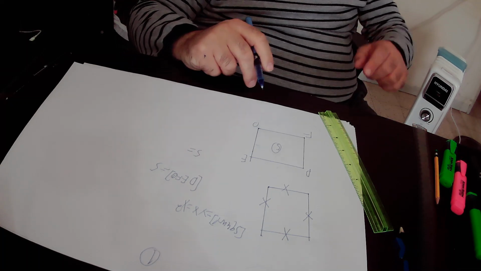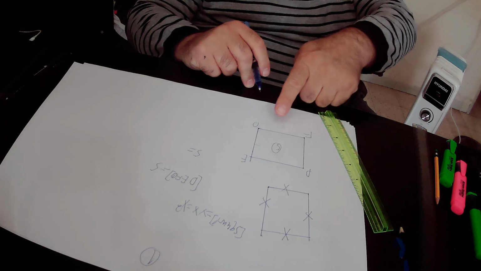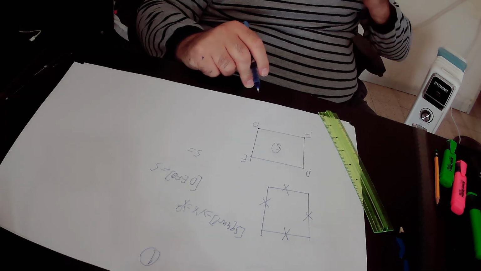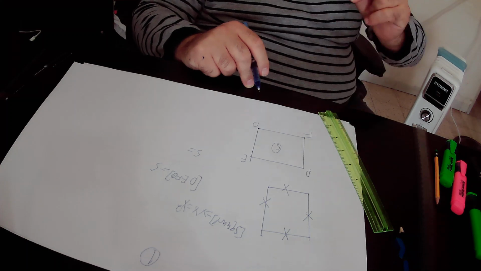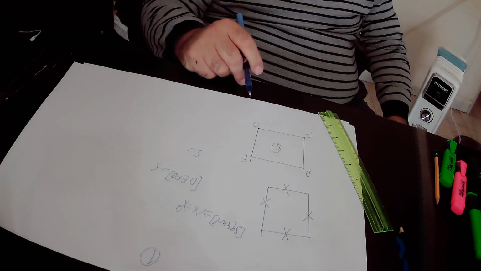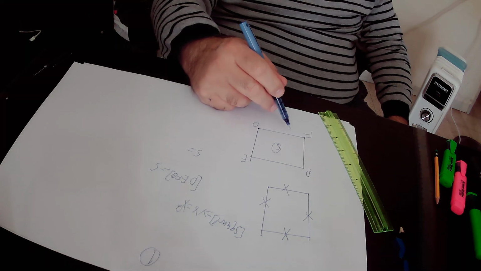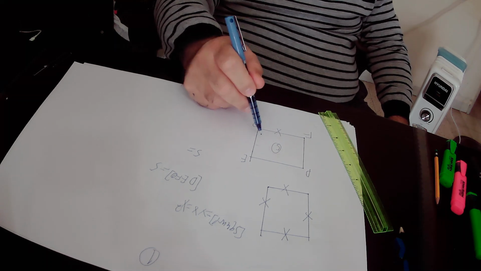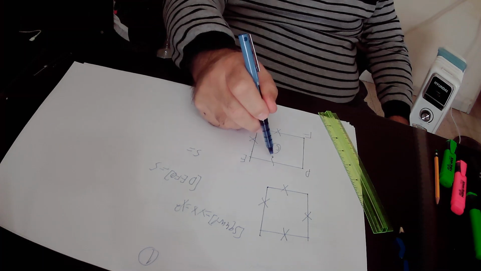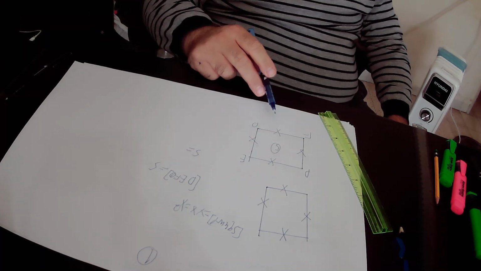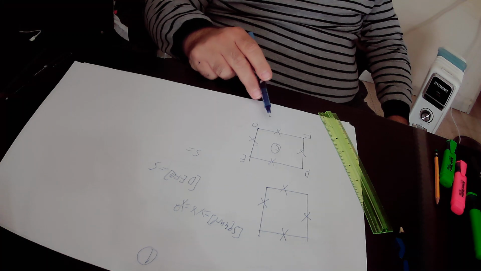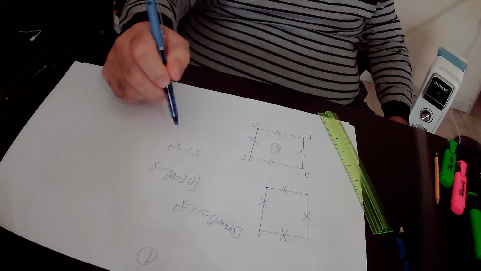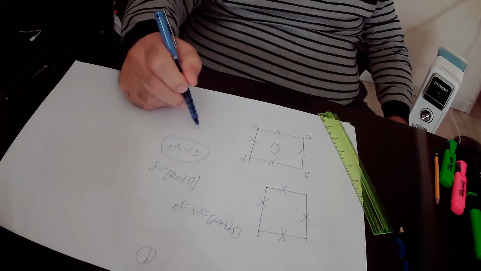And according to this formula, the area of any square, and especially of square DEFO, is equal to x squared. So if we define one side of our square as x, then the other side will also be equal to x. So we found out that 5 equals x squared.